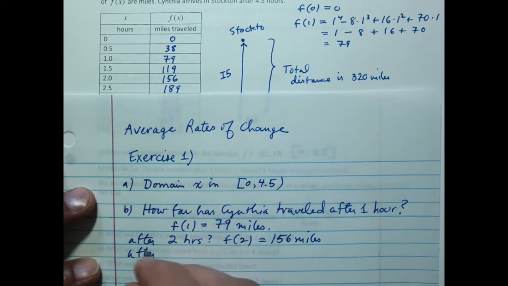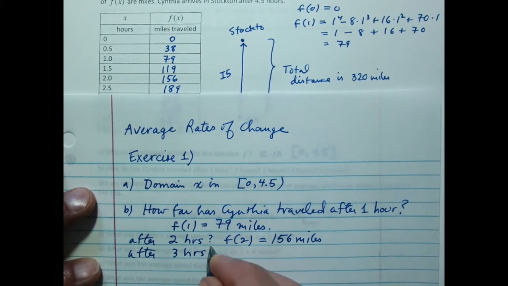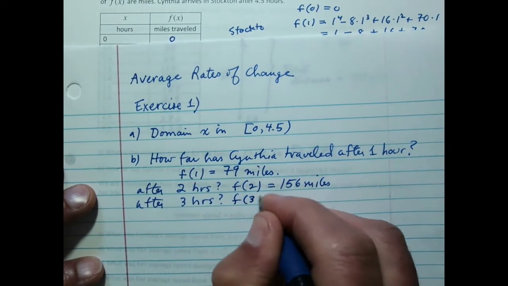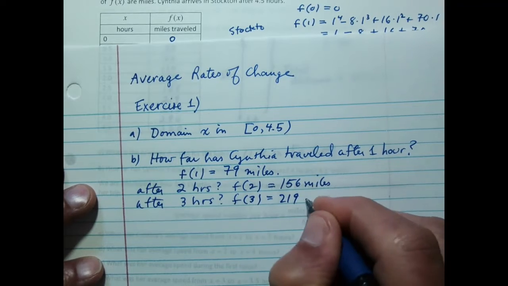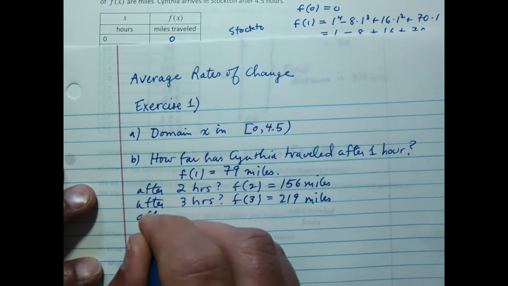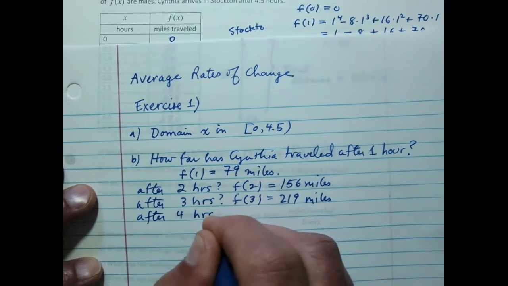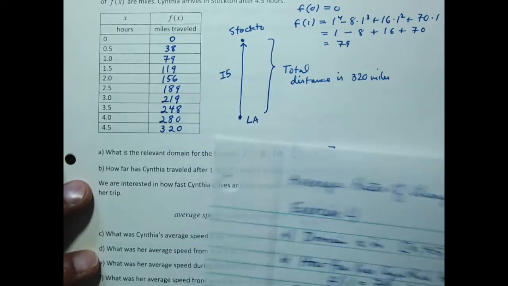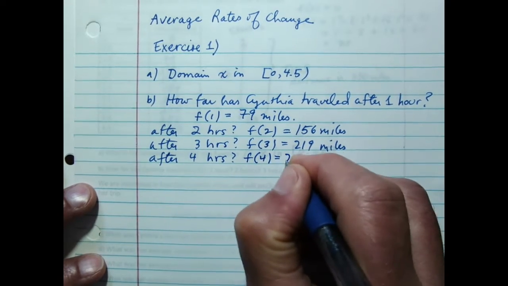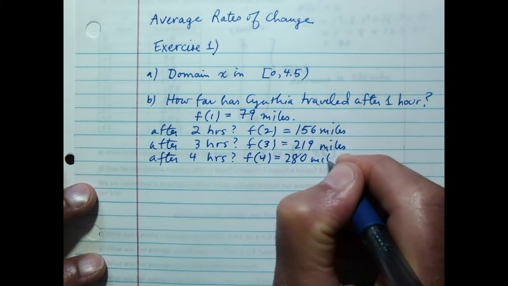After 3 hours, f of 3 is 219 miles, copied off the table. After 4 hours is f of 4, which is 280 miles.